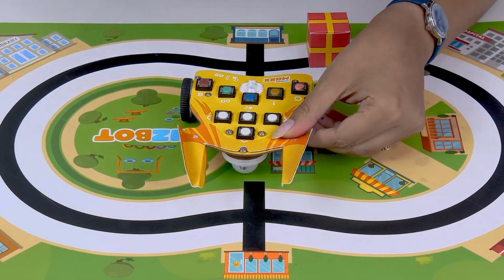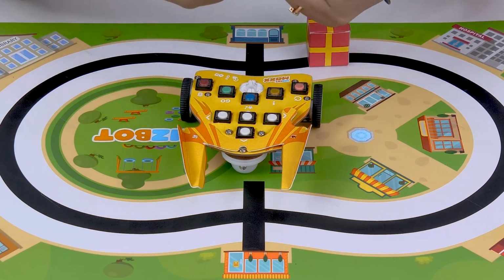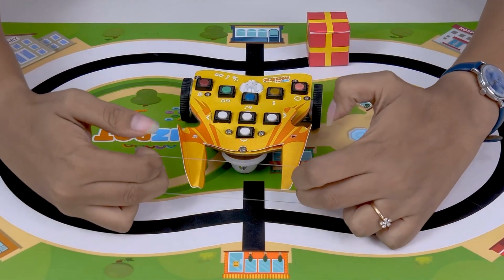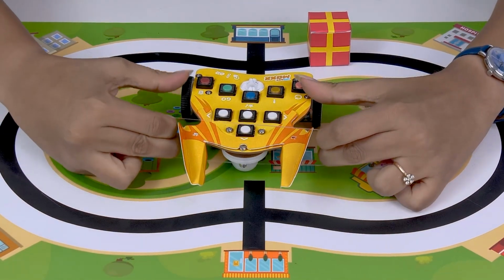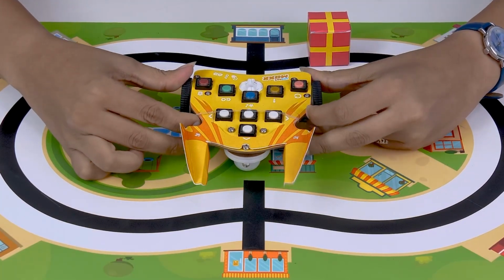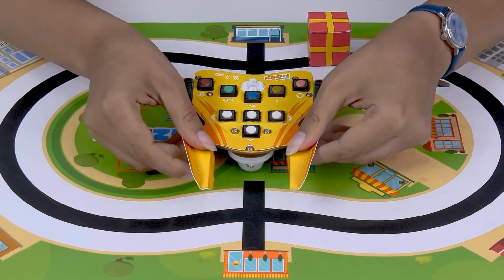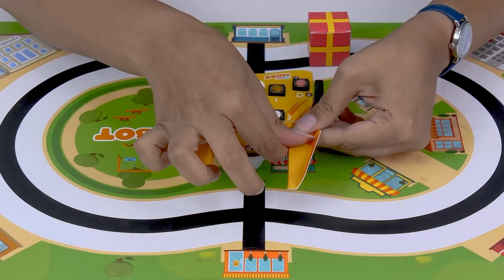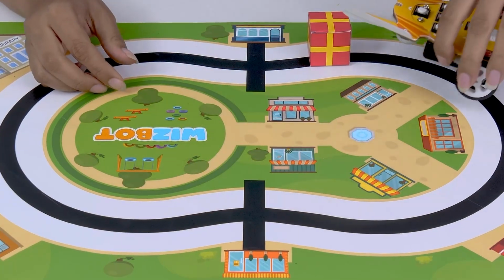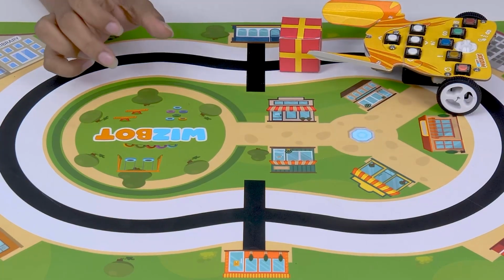Then take a rubber band and loop it around. Now your claw is ready for the activity. Now we will place the WizBot over here and we will add our code.